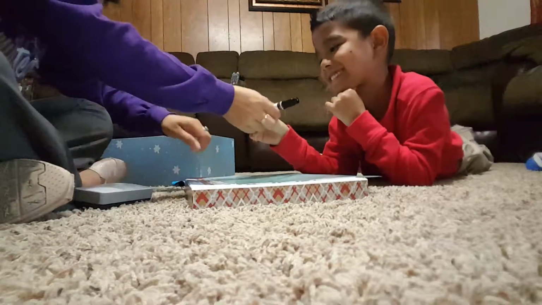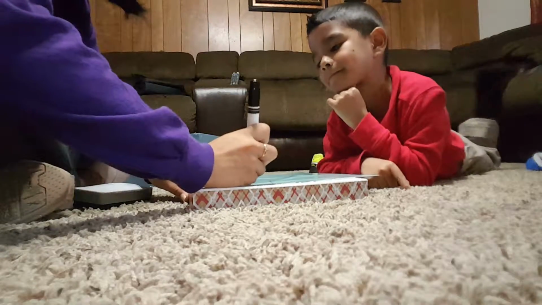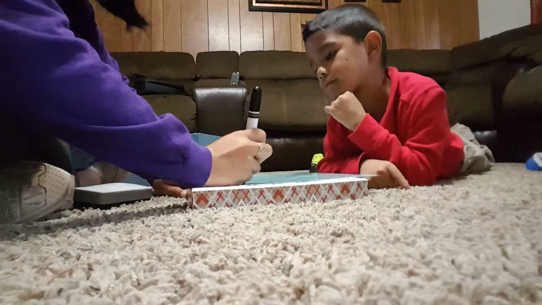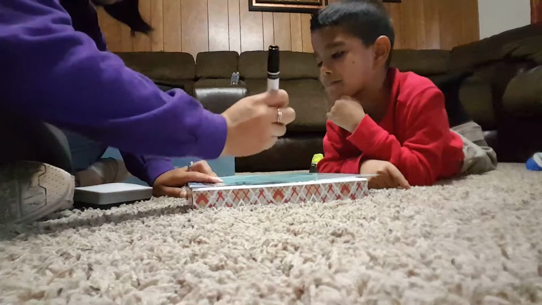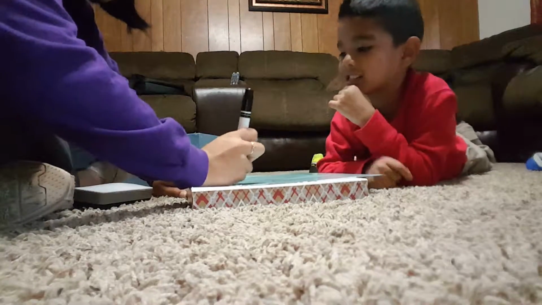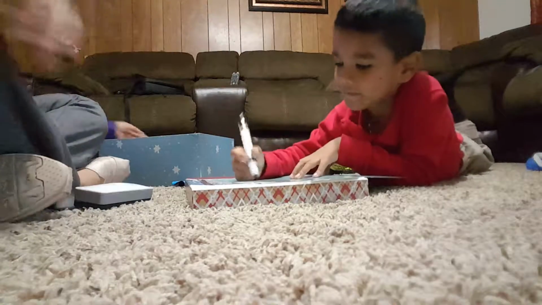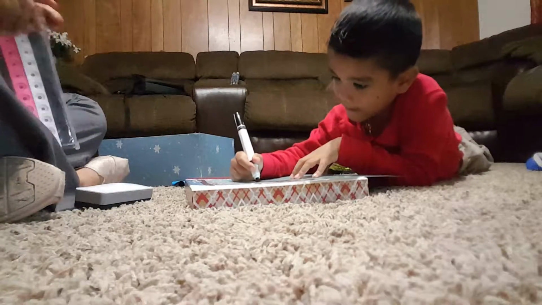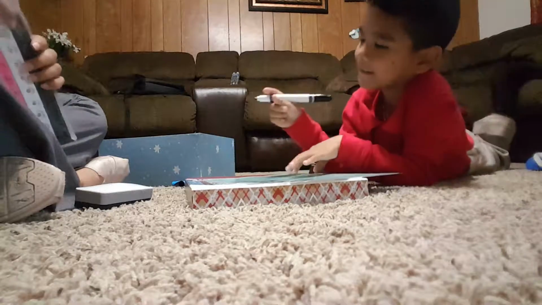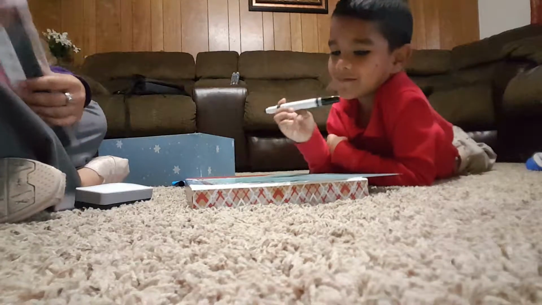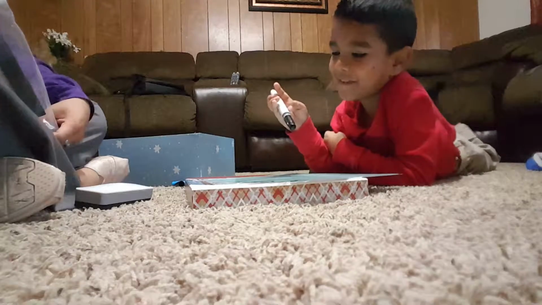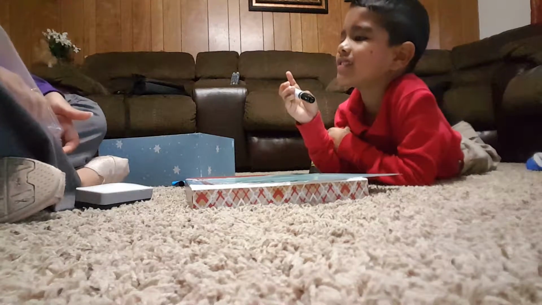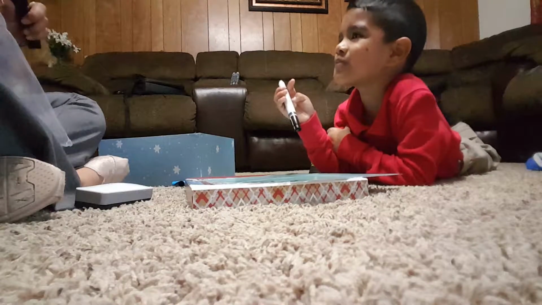Okay, so let's do a harder one. Ooh, let's see. What if we have 6 plus 5? We're gonna have the equal sign in the middle. So what is that? Good. Okay, so can you read that expression for me? 6 plus 5 equals 11. Good job. Awesome.